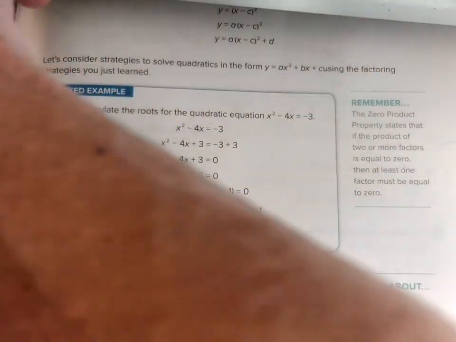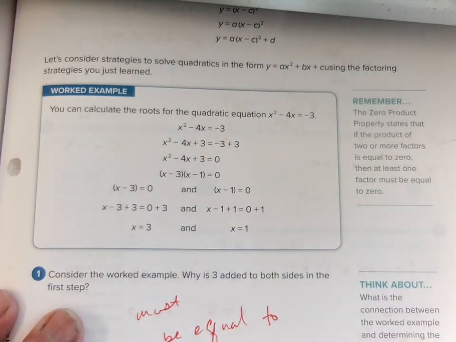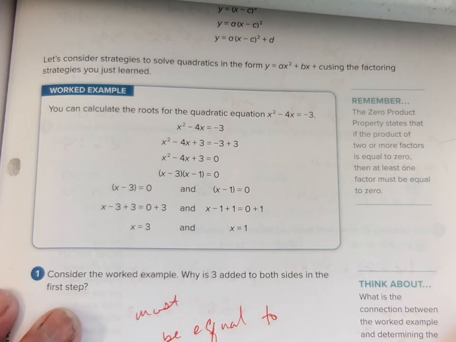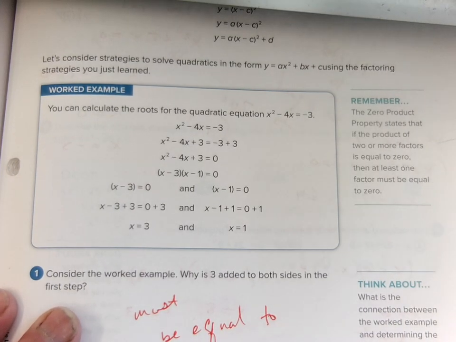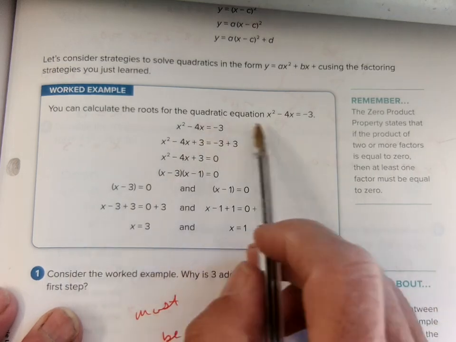Okay, everybody, let's recap the lesson for the day. So what we were talking about is we know how to factor. We've been factoring quite a bit. We're getting pretty good at it. But now let's solve a quadratic equation using factoring.